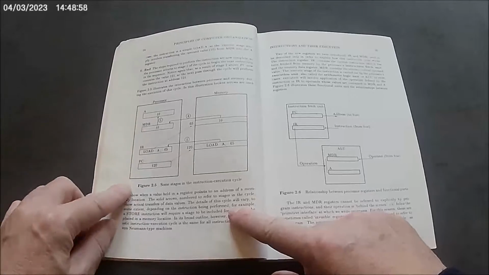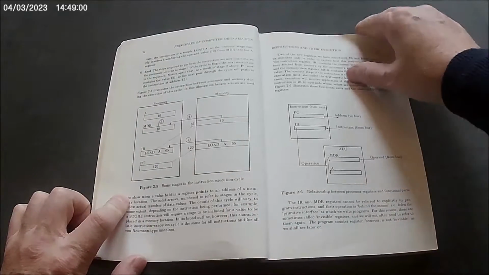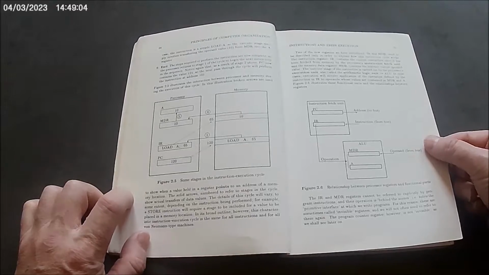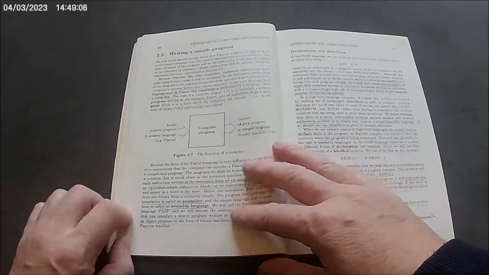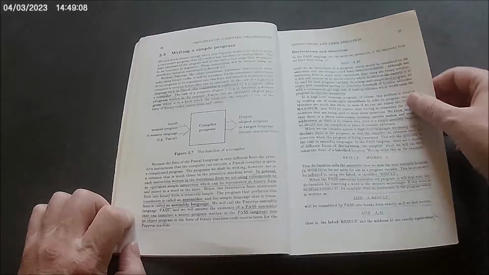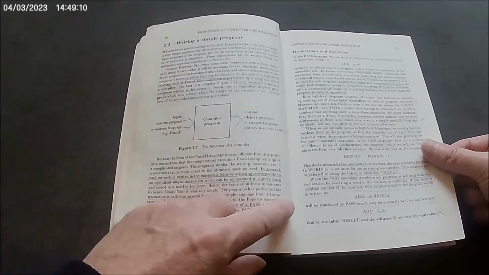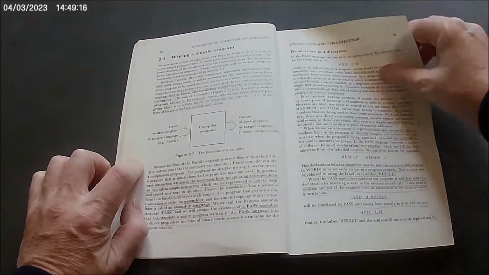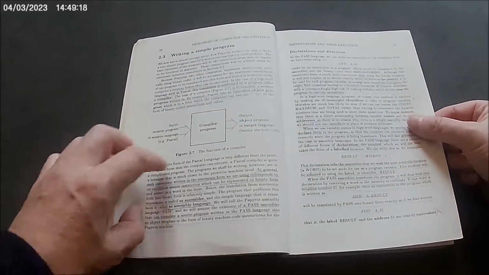And it's got nice little diagrams here as well, which are always really helpful, especially when you're learning this stuff. And then it's got the basics of writing a simple program, and you can see by all of the underlines here how much value this little section was to me.